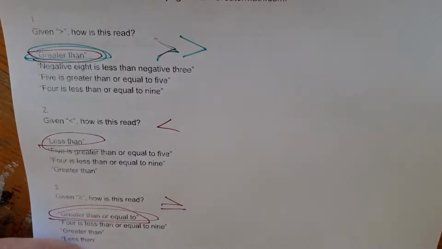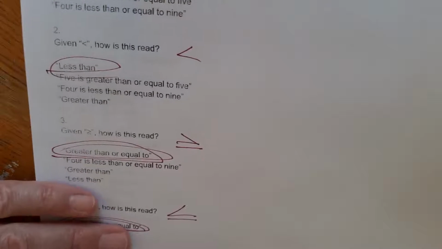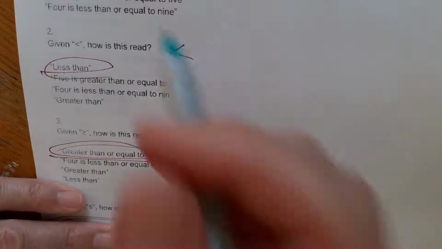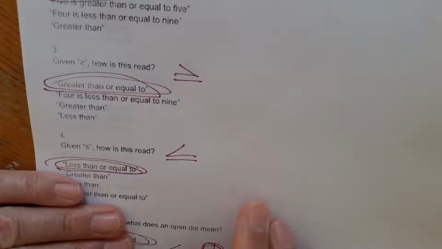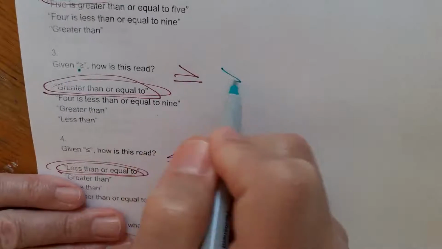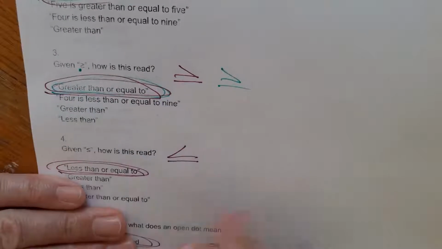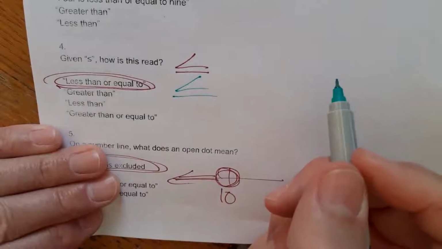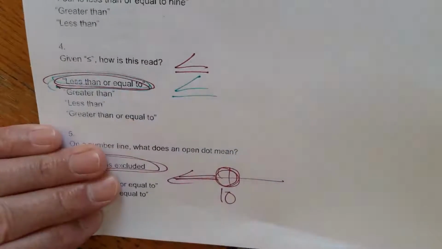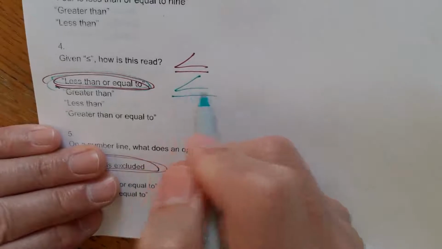Since this is the 6th lesson in this unit, I'm assuming at this point you know these. So this is less than. That's what that symbol means. This is greater than or equal to. Greater than or equal to. This one's less than or equal to, so a less than symbol with an equals under it is less than or equal to. And I kind of draw mine with a flat bottom.